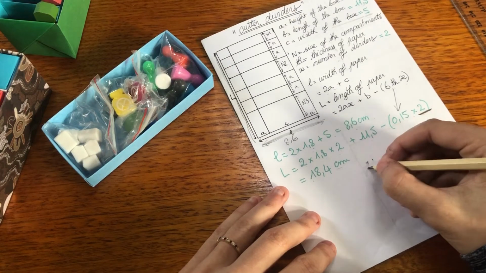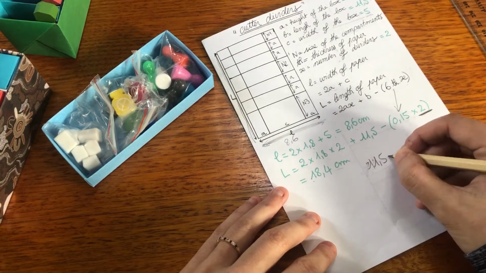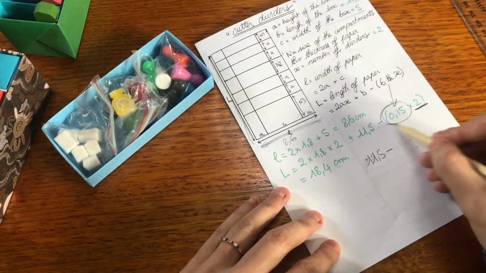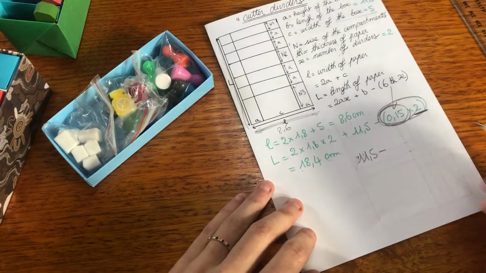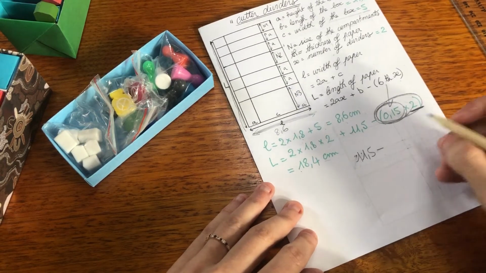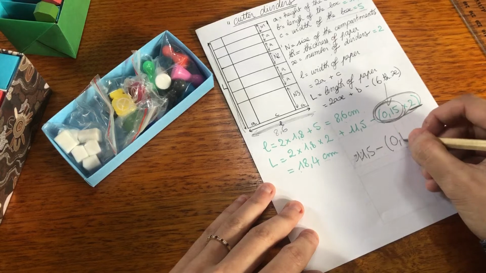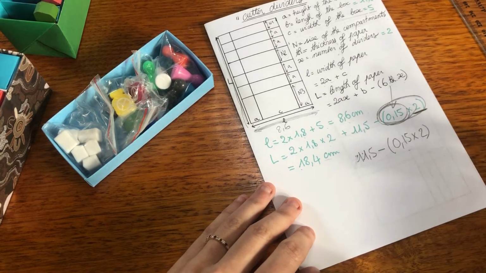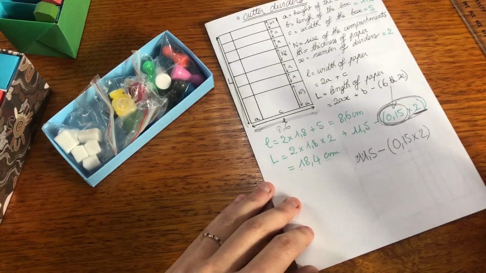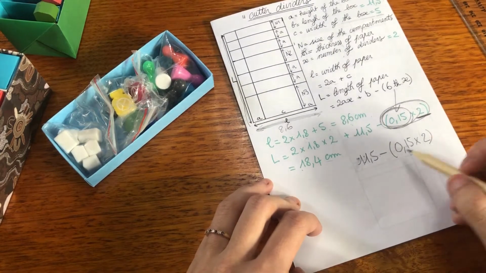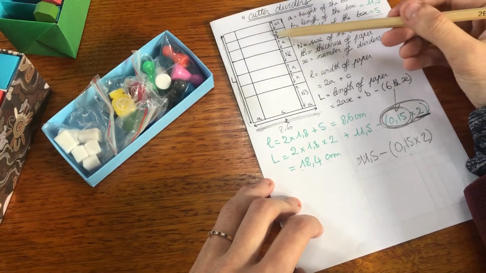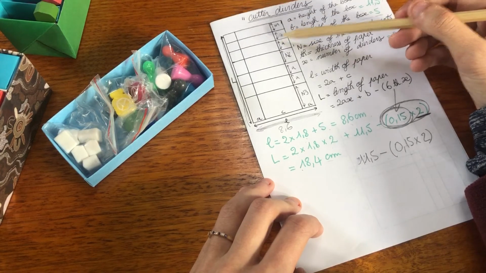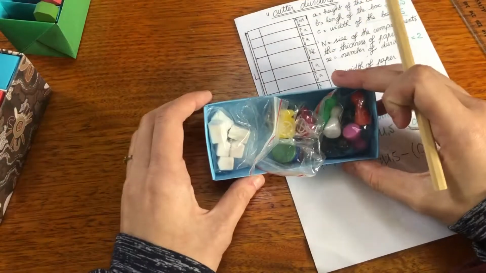which means 11.5 minus the thickness there, which is 0.15 times 2, okay? So I'll get to work with not much, but it's okay. Because basically you will be folding a lot, and that thickness will take too much space in the box.